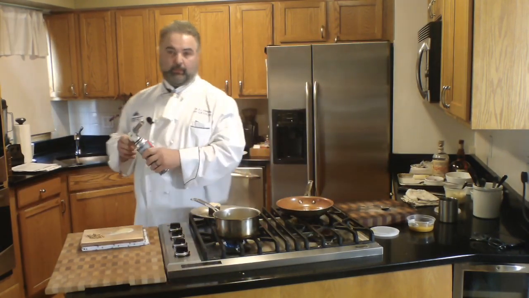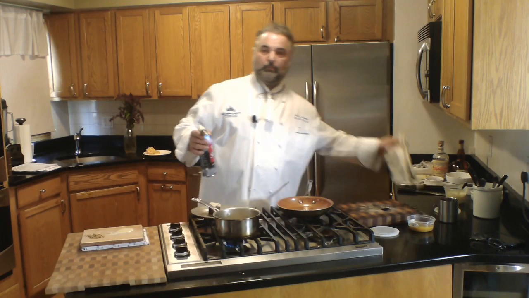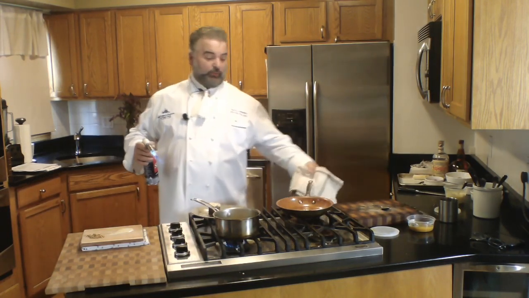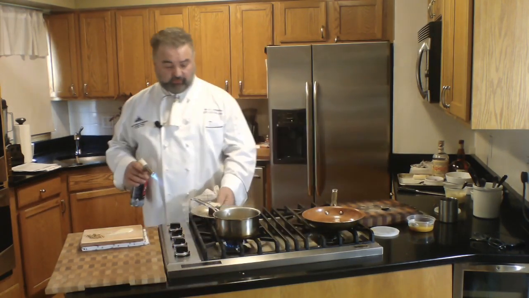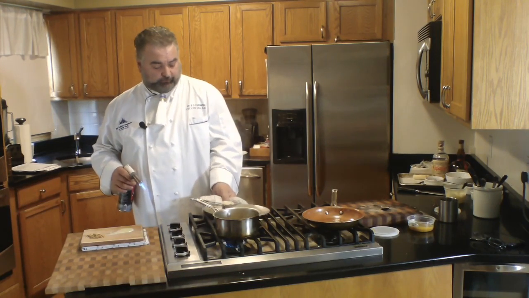Quick question, Thompson asks, have you ever combined this cake with a Dutch cake? No, this is one that stands on its own merit, right?